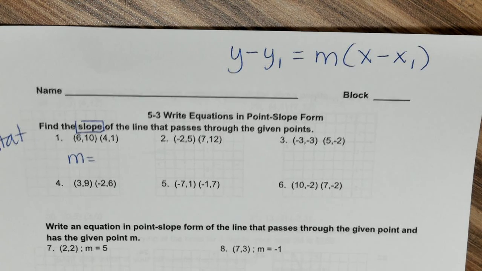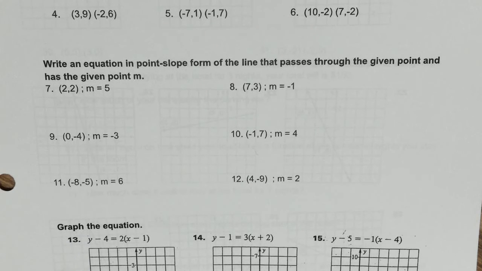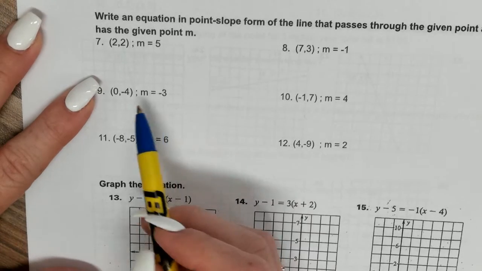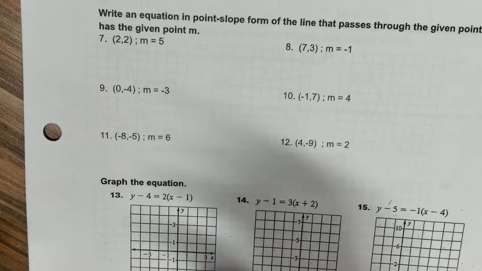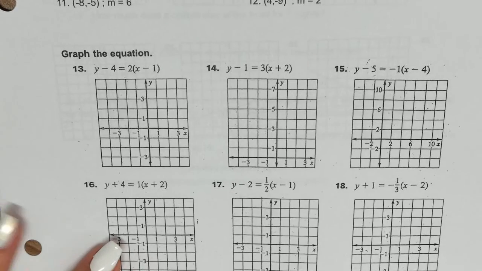Yes. Now for 7 through 12, it says write an equation in point slope form of the line that passes through the given point. Make sure that you clean it up if there's double negatives. For example, number 9, you can already see that there's going to be a double negative because there's a negative in a coordinate. That means it's going to be a minus minus. So you will have to clean it up. Make sense?